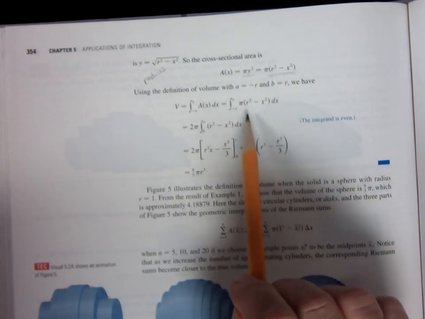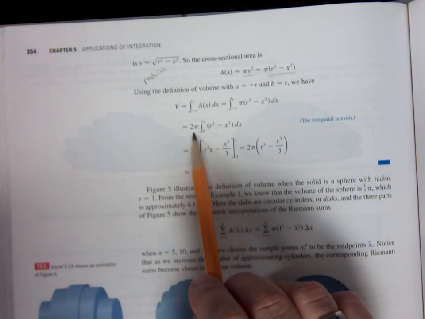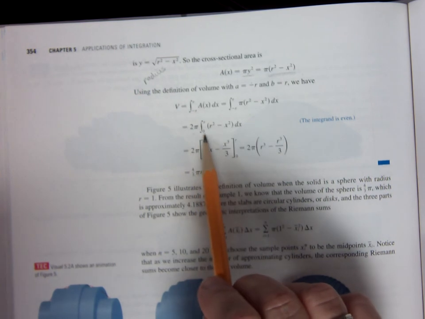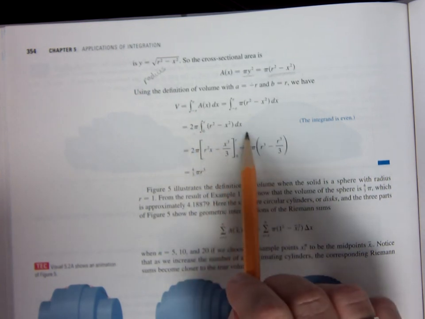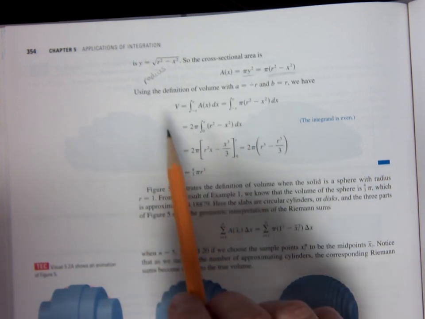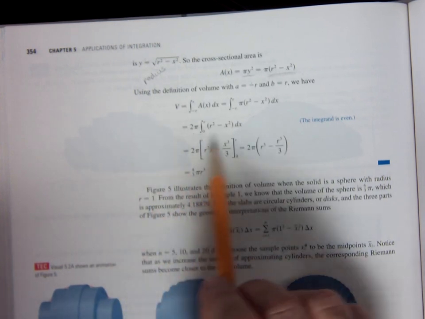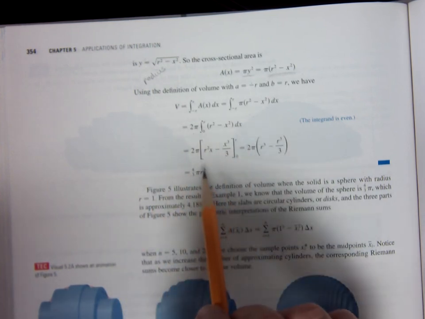The interesting part of this is because it is symmetric, I can now just take 2, I'm going to move my pi out because pi is a constant, from 0 to r to solve for my integral. And that goes back to our even functions that we looked at before. So now I'm going to go in with respect to x, and I'm going to integrate.